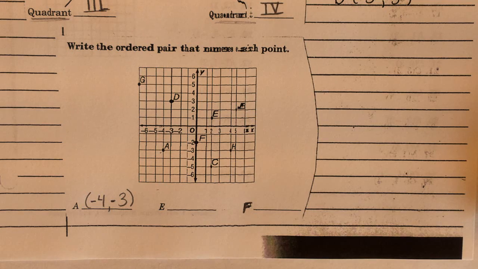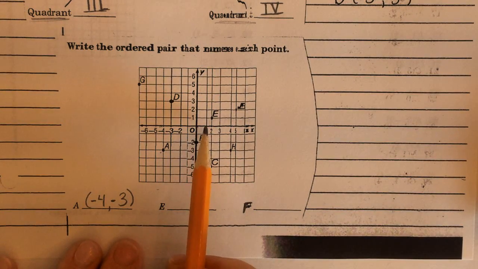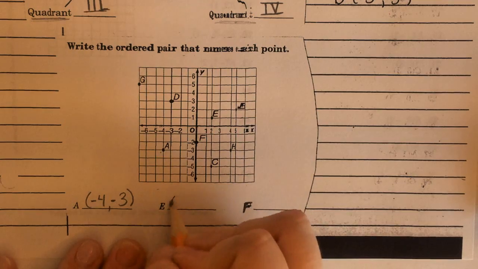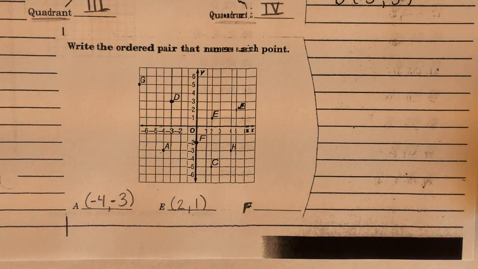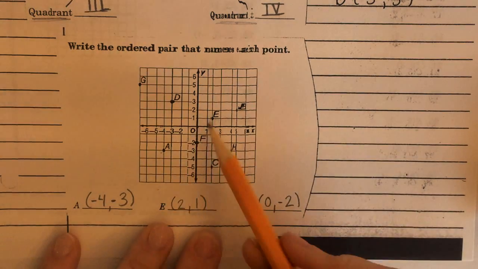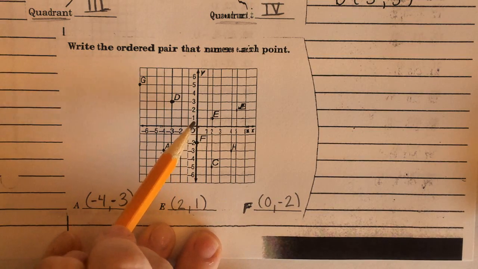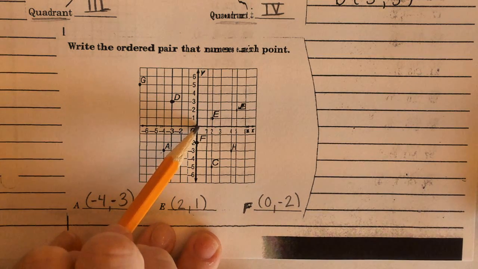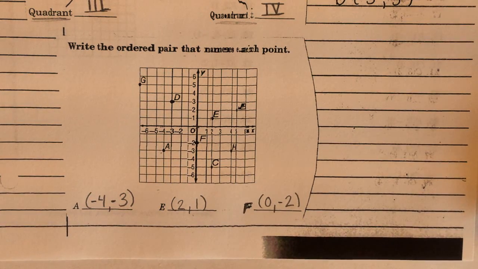All right, what about E? Name E for me, Ethan. 2. We're going forward 2, and then what? We went up 1, so it's a positive 1. Awesome job. All right, F, Tyler? 0, very good. And -2. So if I start at the origin to get to F, do I need to crawl side to side anywhere? No, it's right underneath, so I didn't crawl, so I put 0, and then he said -2 because we went down. Awesome job.